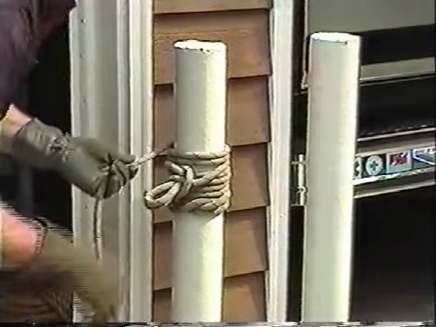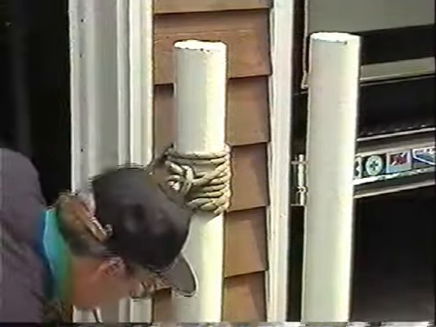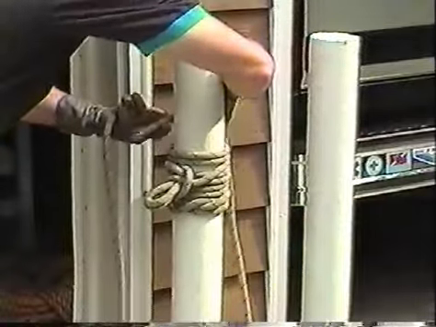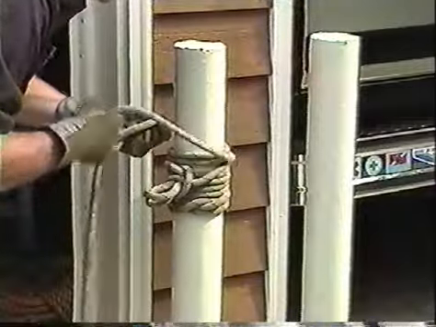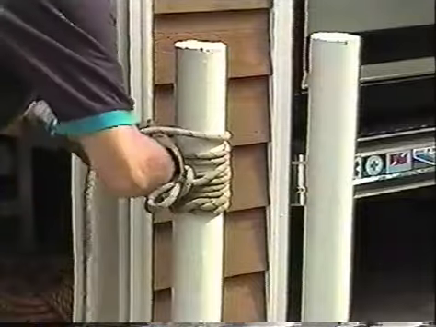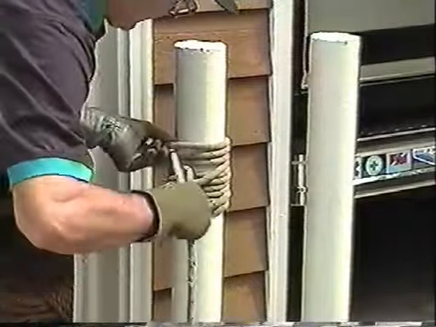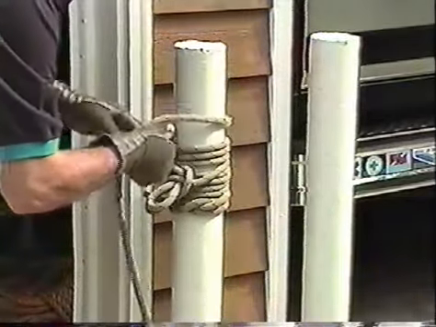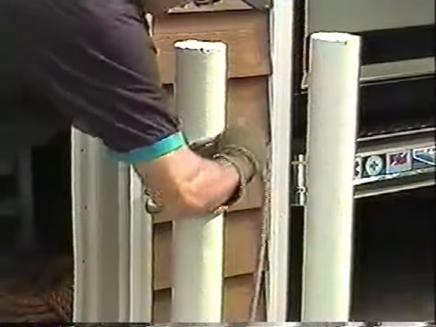Now, in case you cannot come over the top like I just did right here, all you do is you just tie your half hitches. Okay, 1 half hitch. 2 half hitches. 2 half hitches is a clove hitch.